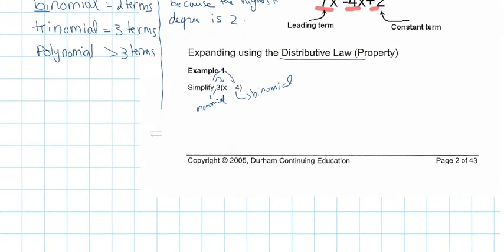So for me to expand and simplify, the question will say expand and simplify, or simply simplify, okay? So what I have to do here is multiply that monomial by both terms inside the bracket. So that's going to be 3 times x, which gives me 3x, and then 3 times -4, which gives me -12.